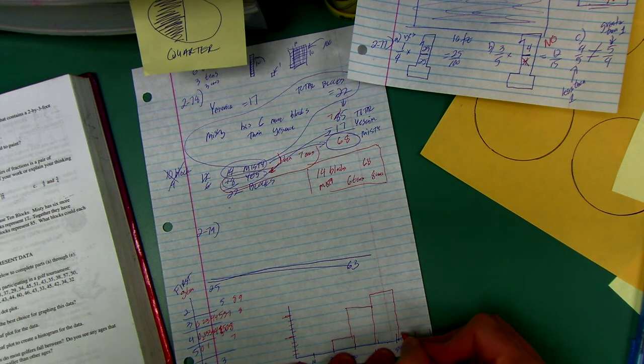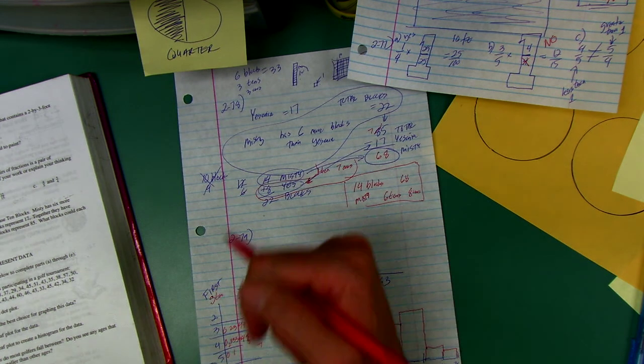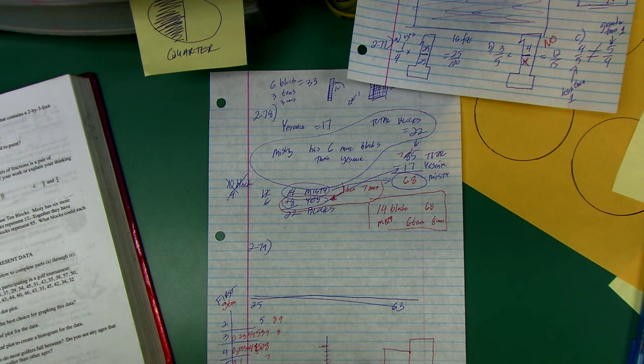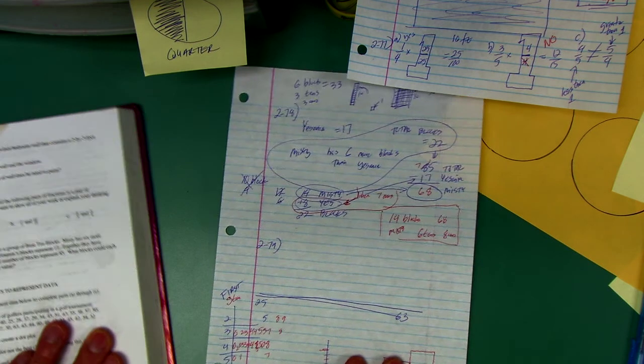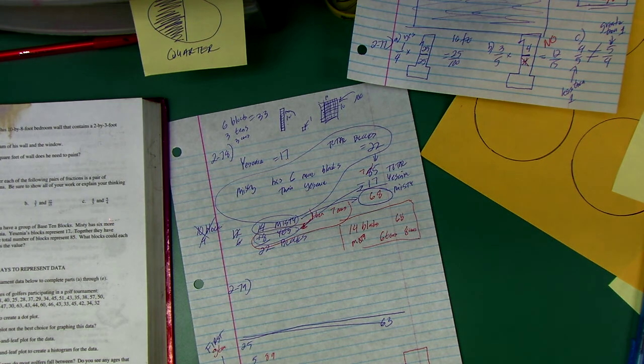50s looks like there's 3 again. And 60s looks like there's 2. Histogram, boom. Okay, and I'm not going to do the number plot. That's a little bit too messy, and I'm just going to trust that you guys do that and know how it looks, right? Put those numbers on the bottom. All right, good job, everybody. Hopefully you did well on this one.